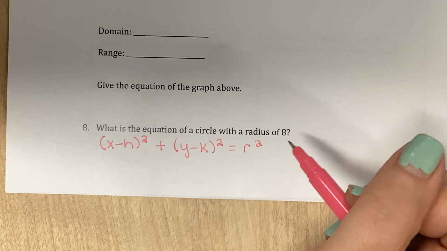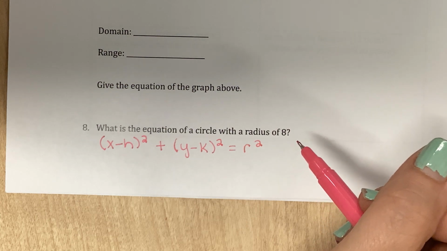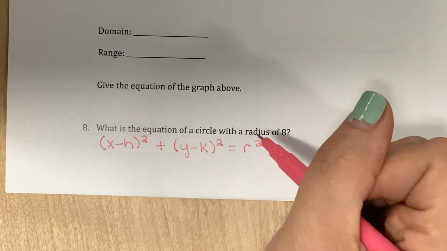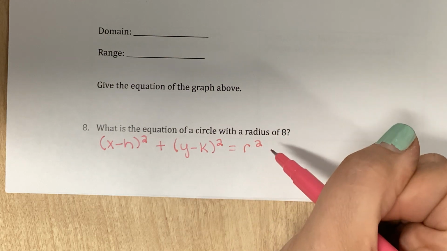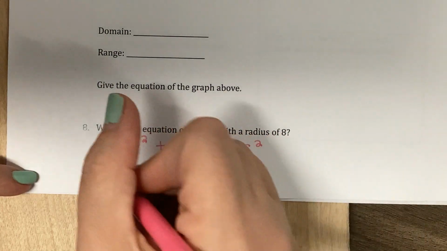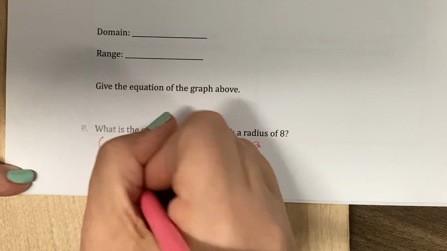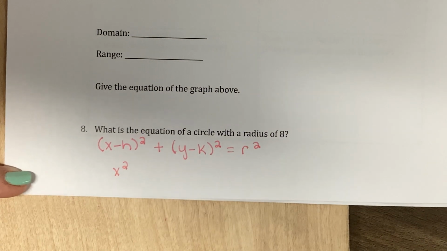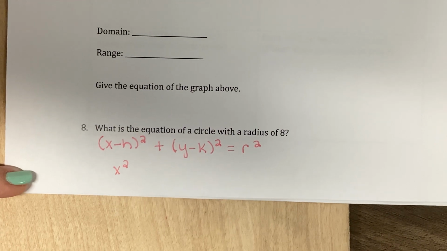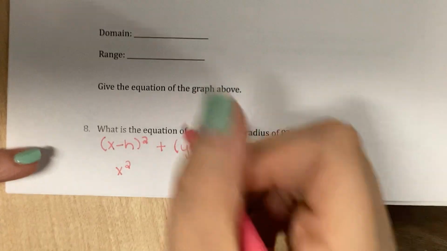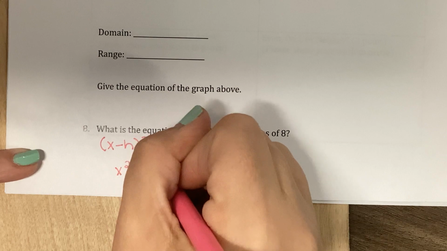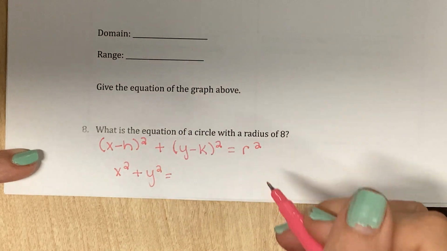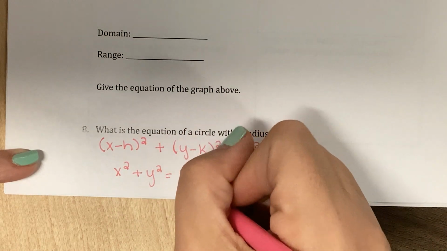In this case, did I give you an h, k? No, I did not. You can assume h and k are 0. Okay? So I'm going to write x squared because h is 0. So h is no longer there. Well, it's there, it's just 0. Plus y squared equals 8 squared, or 64.